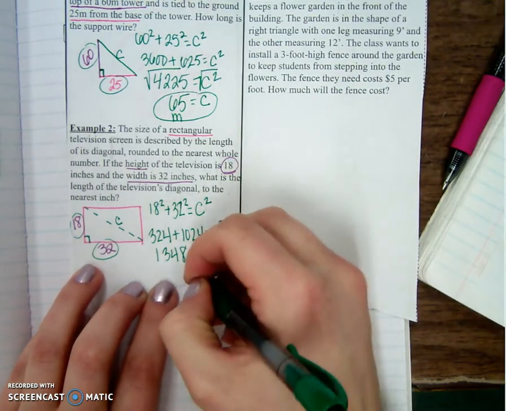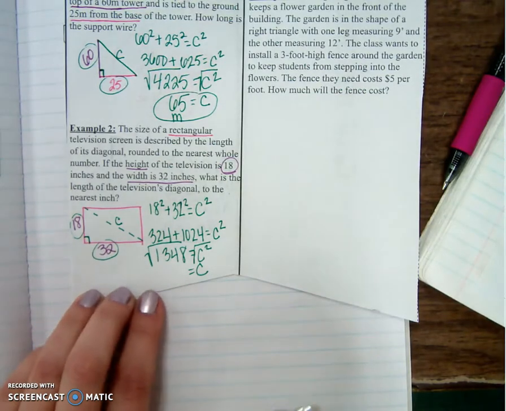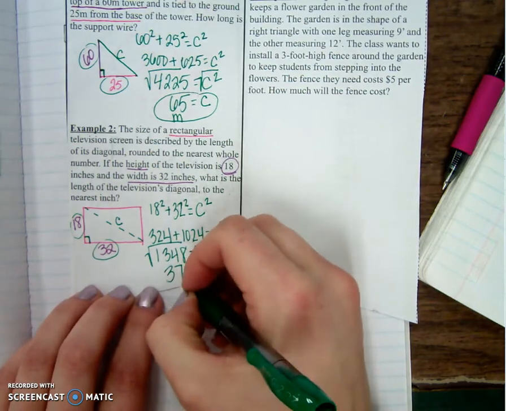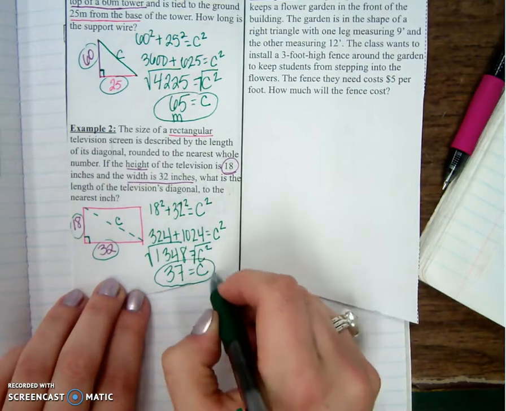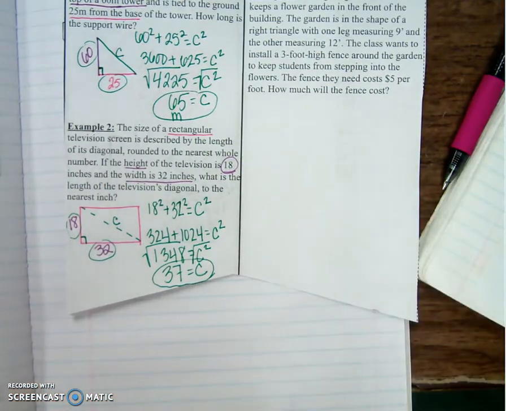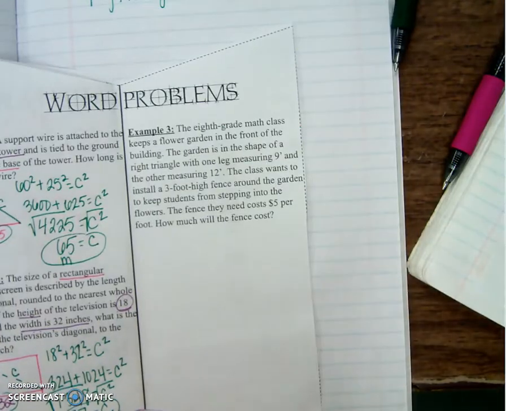Square root c to get it by itself. Square root the number on the other side of the equal sign. The square root of 1348 is, to the nearest inch, 37. Okay, so the diagonal, or the size of this television screen, is 37 inches, as it's named by the diagonal. All right, and example 3.